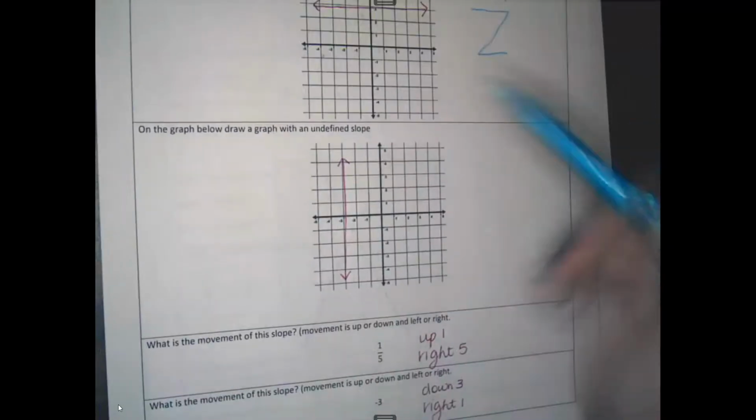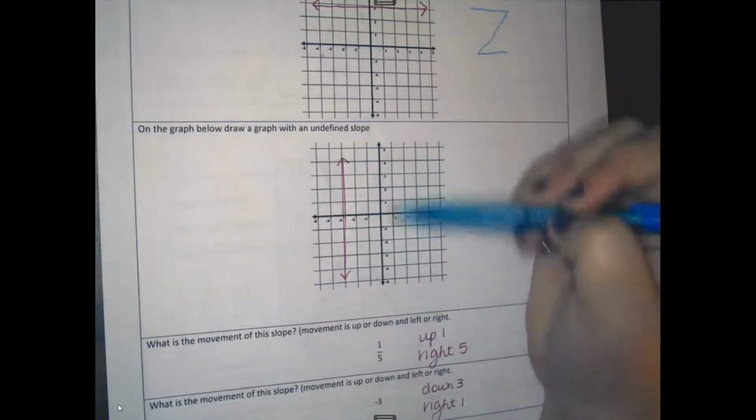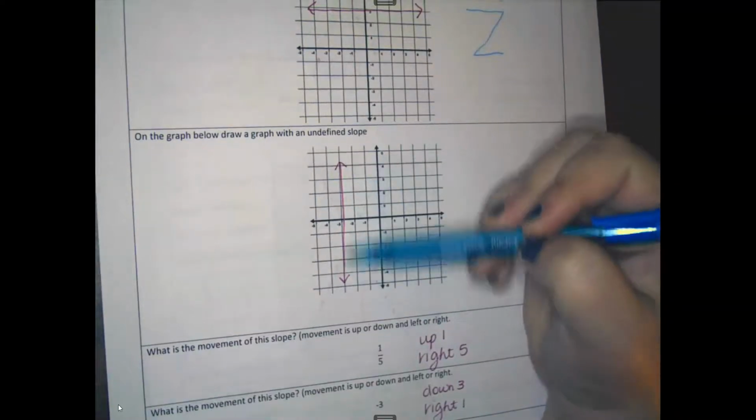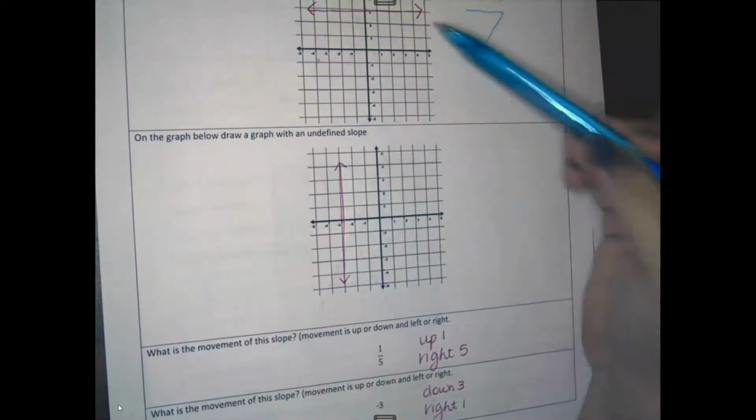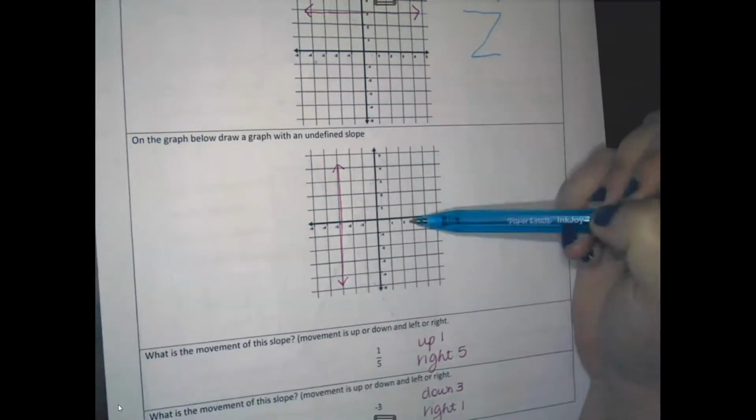An undefined slope, remember we can change it to a u. It's going to be a vertical line, anywhere we want it. One of these 2 will be on your test. Okay.